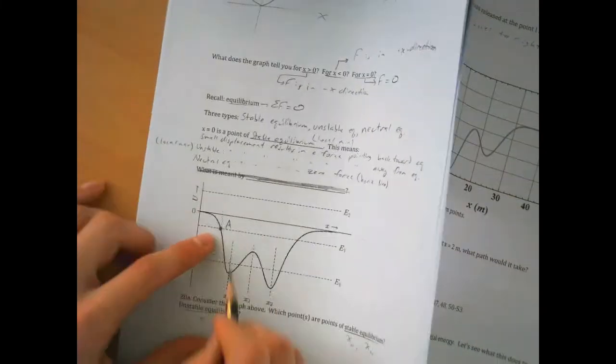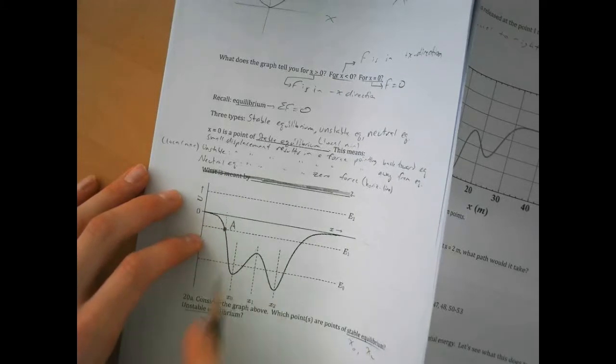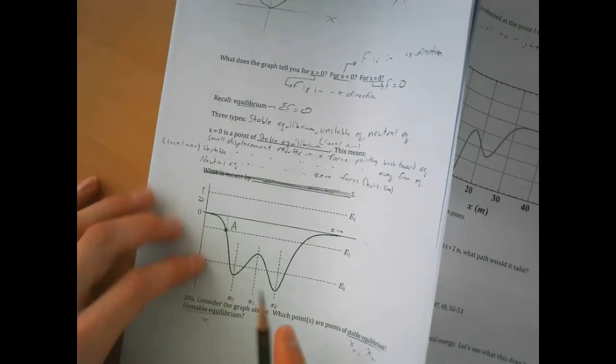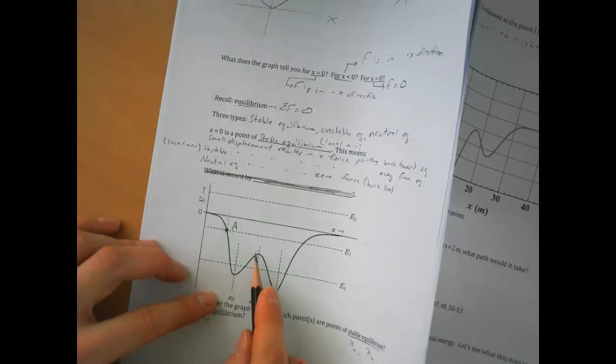And then, how far will it go? It'll pass x naught, so it'll accelerate until it reaches x naught. After it passes x naught, what'll it do? It'll slow down. Will it make it to x1? How do you know?